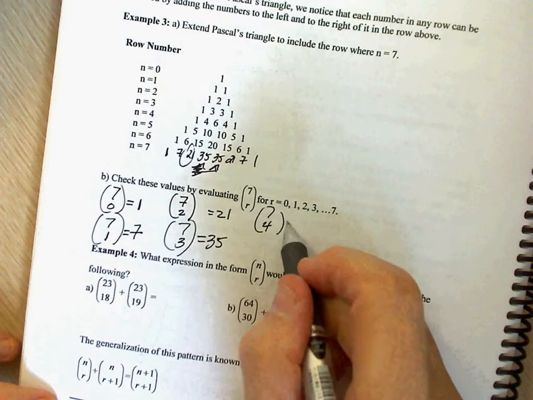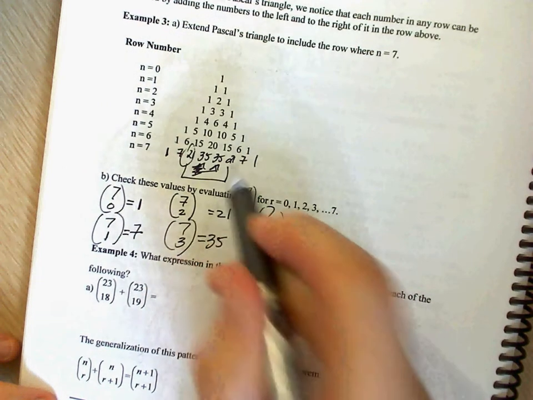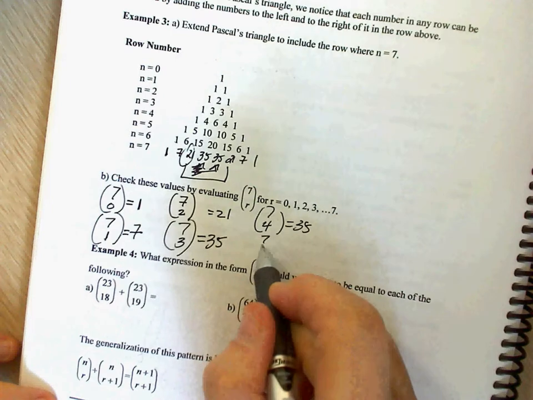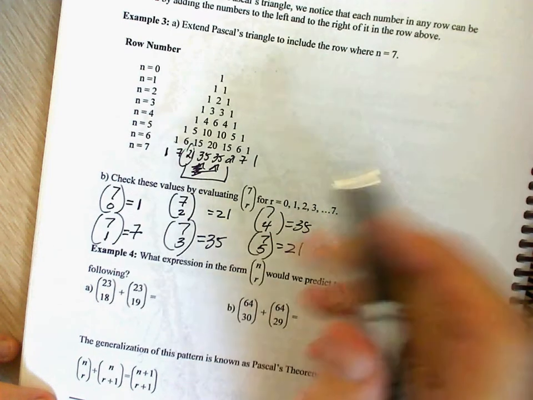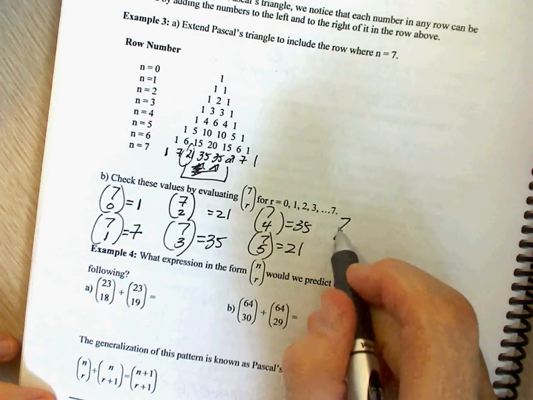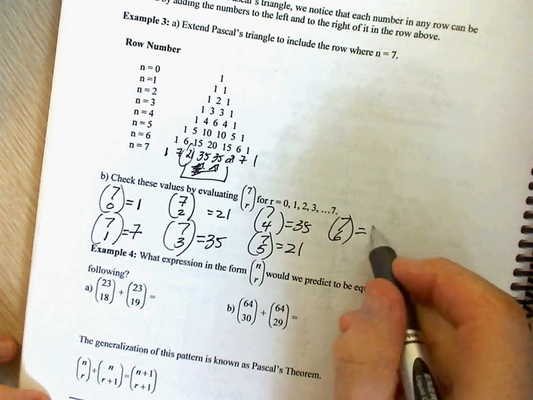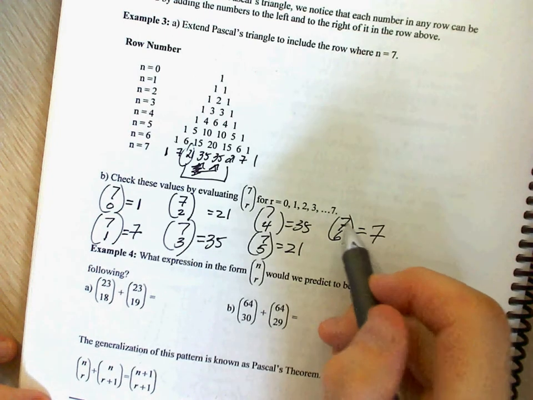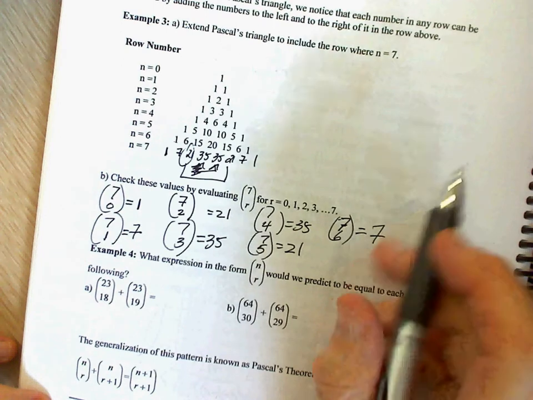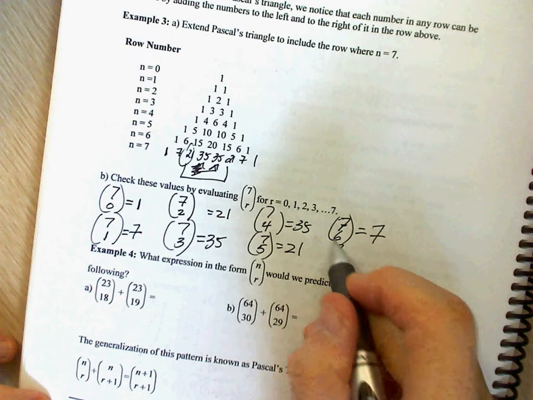Now the 21, 21, that's going to be 7 choose 5, which is 21. And 7 choose 6 should be the same as 7 choose 1. There are 7 ways to choose 6 things when you have 7 things to choose from. And 7 choose 7 is the same as 7 choose 0, and that equals 1.